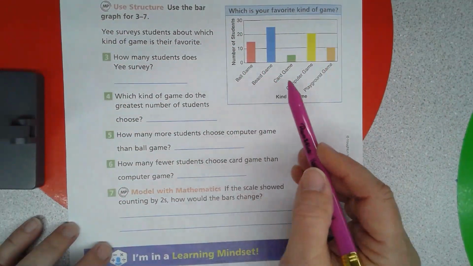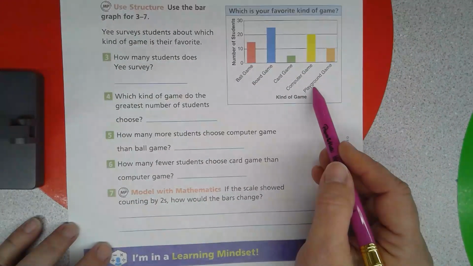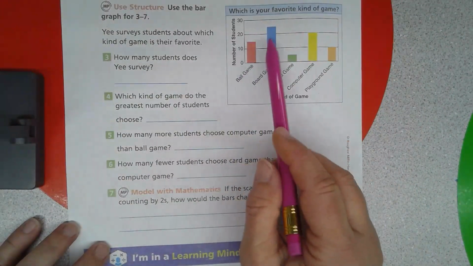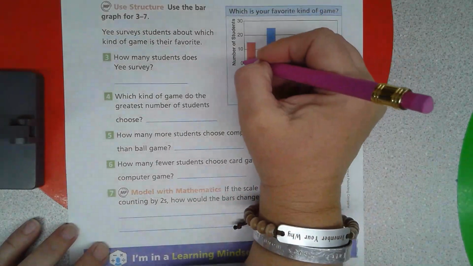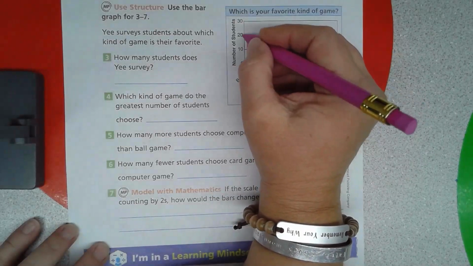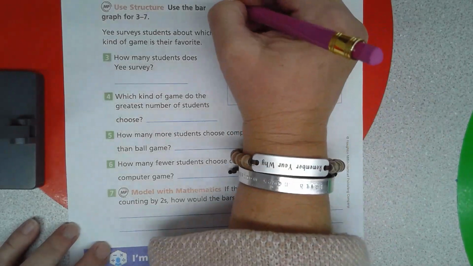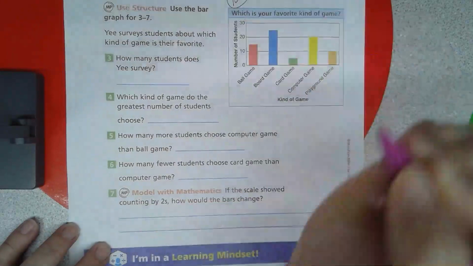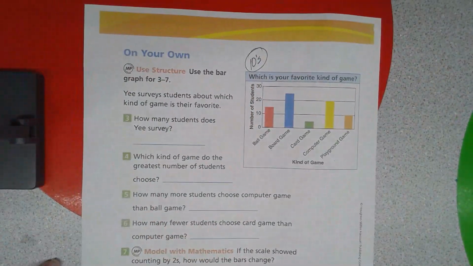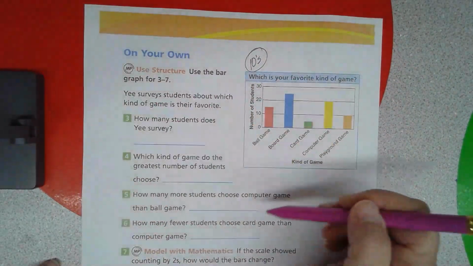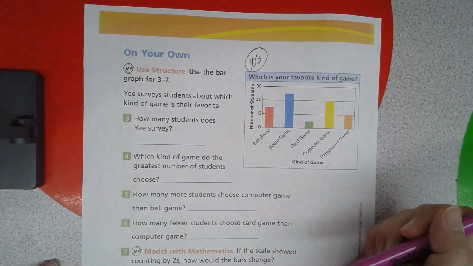We've got ball games, board games, card games, computer games, playground games, and you have a scale here of 0, 10, 20, 30. So your scale, you're counting by tens. Just remember that. You're going to use that to answer these questions.